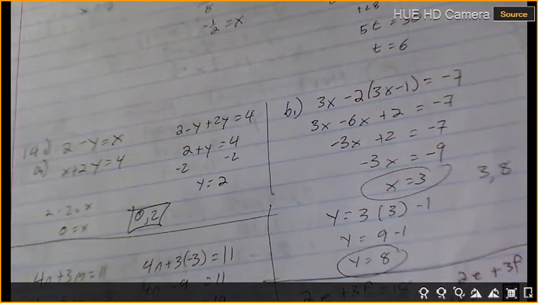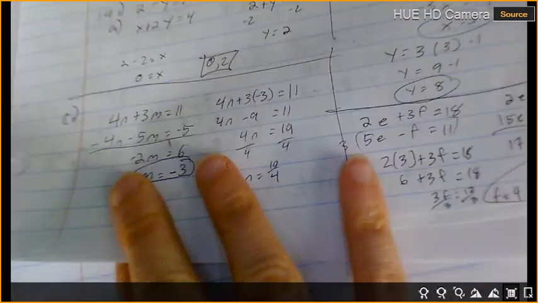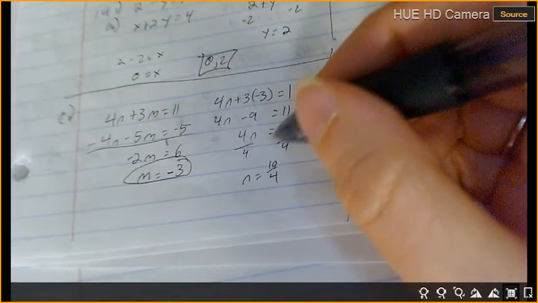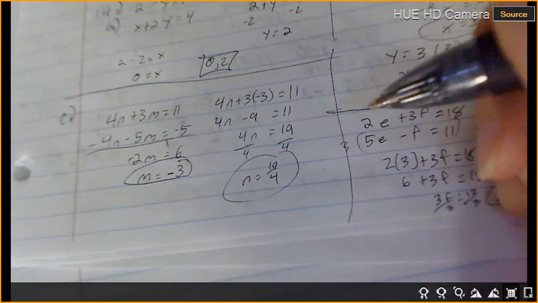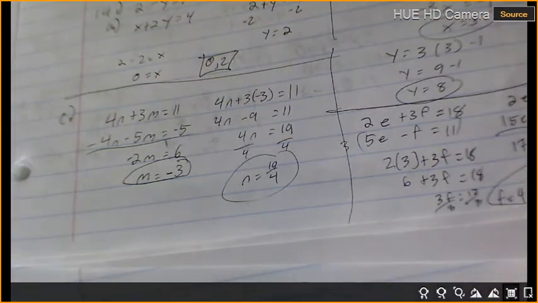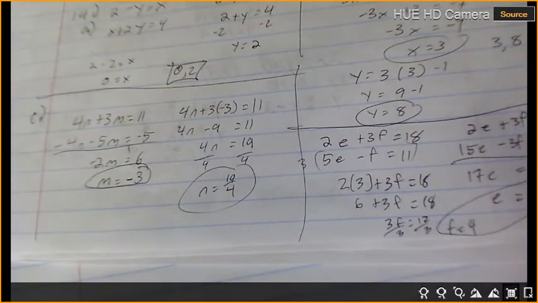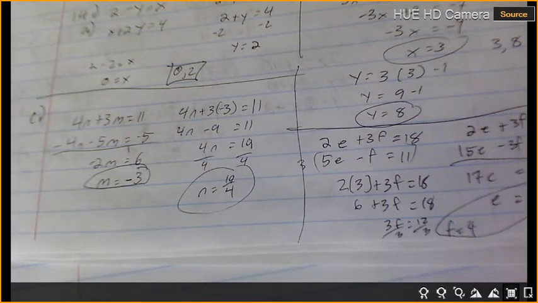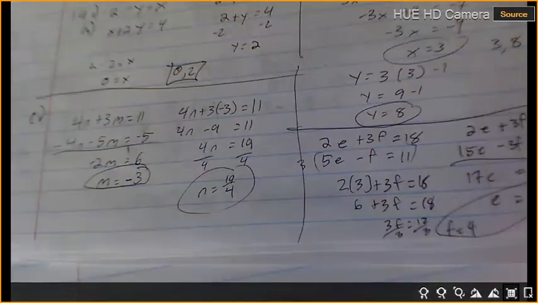And I used substitution for B. C, I used elimination, and I got m is negative 3, and n is 19 over 4, I think is what I ended up getting. And then D, I got E is 3, and F is 4, and I used the elimination method. And then for part E, oh, did I not do part E?